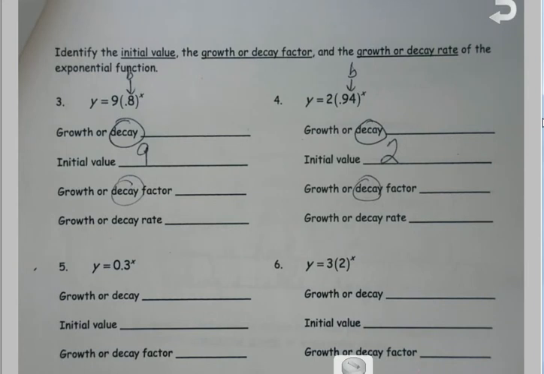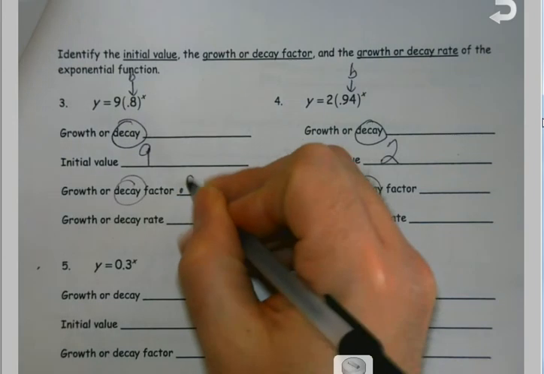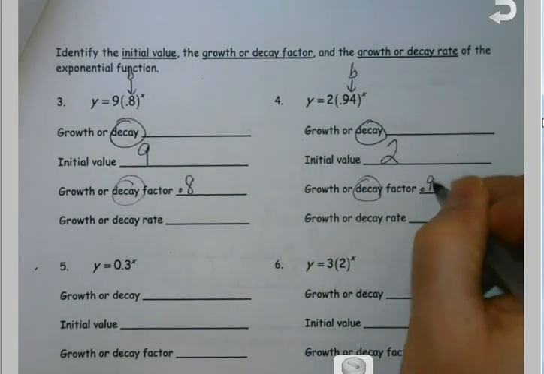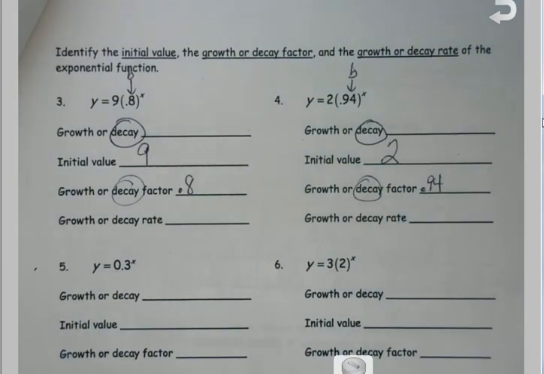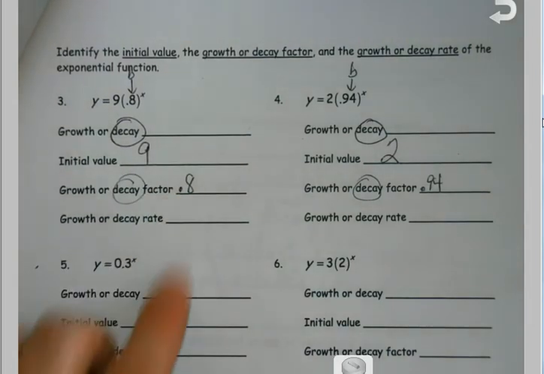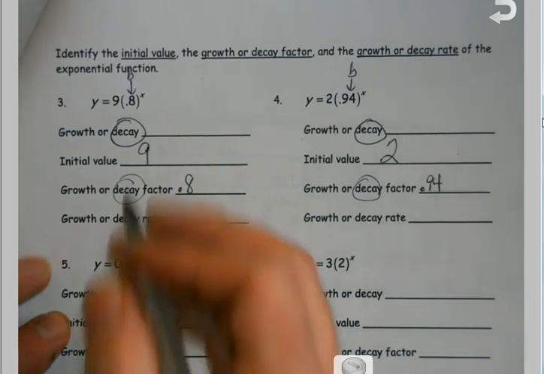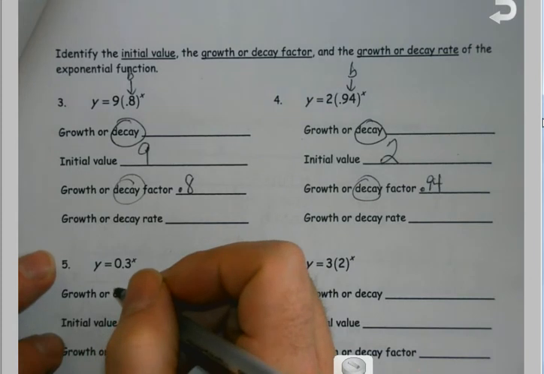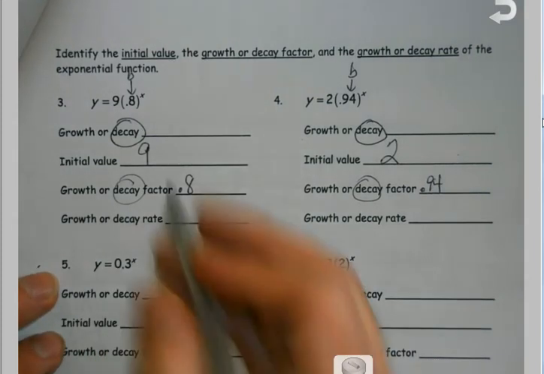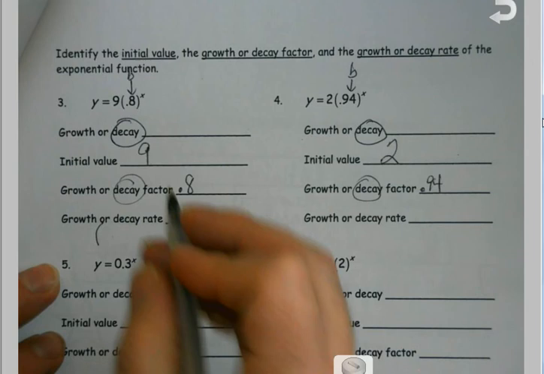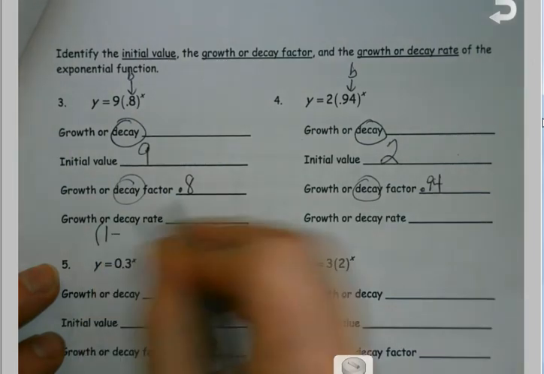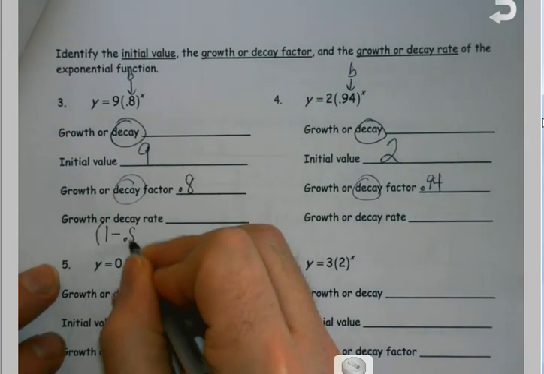Because you're like, well, the decay factor is 0.8. And I agree. My decay factor is 0.94. I agree. But you're like, well, wait a minute though. Didn't you say before that it was always 1 plus or minus something? Yes. Well, how would I figure this out? Here's how this one would work. I would need to figure out, with my decay rate here, I would need to do 1 minus 0.8.